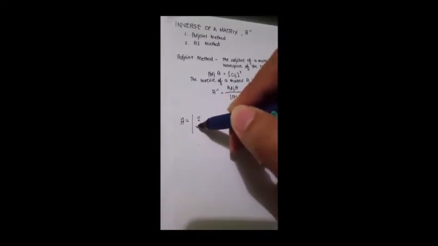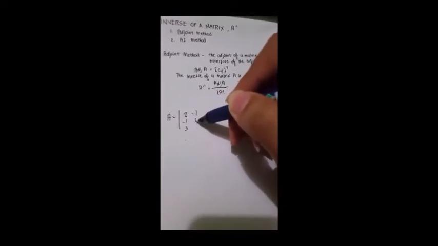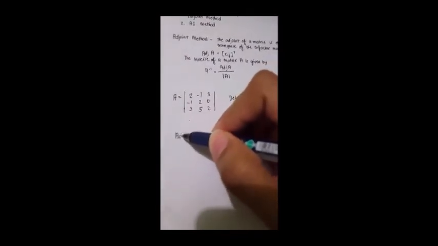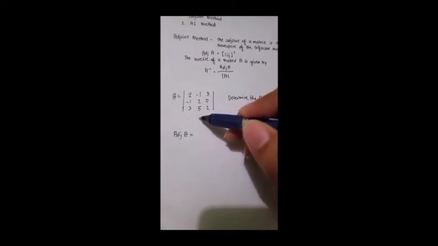So for example, we have a matrix A equal to 2, -1, 3; -1, 2, 5; and 3, 0, 2. We are asked to determine the inverse of this matrix. To get the inverse, of course, we have to get the adjoint, the adjoint of matrix A. So we will build a new matrix here using the cofactors.